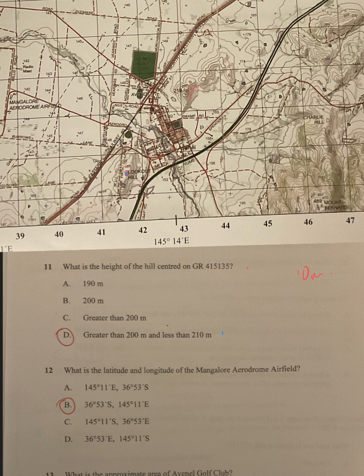They wanted to waste your time looking for the airfield. But the fact is, when we read latitude and longitude, north and south always have to come before east and west. So anything here that is east or west has got to be crossed out. So straight away, that one's gone. The next thing, that's an east one, that's gone.